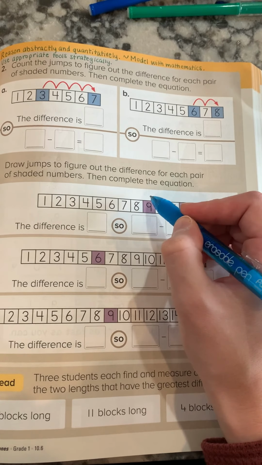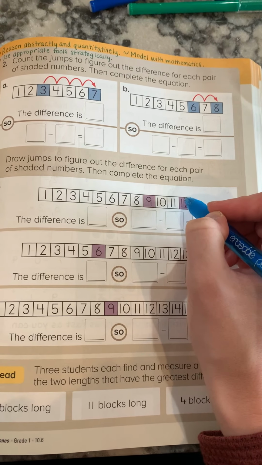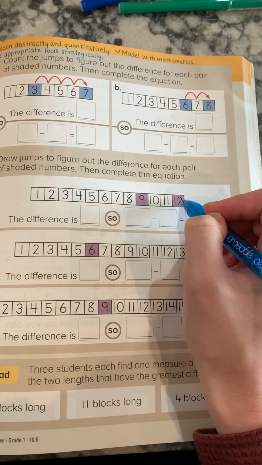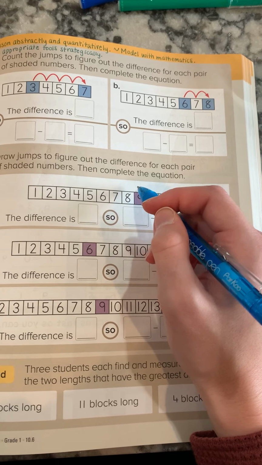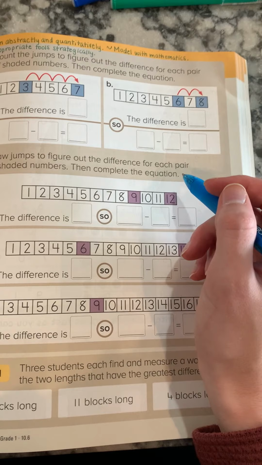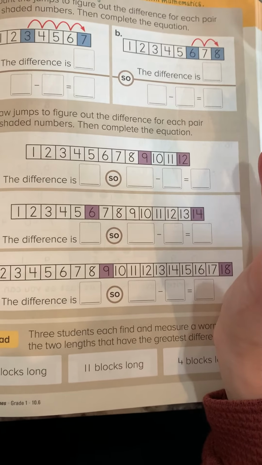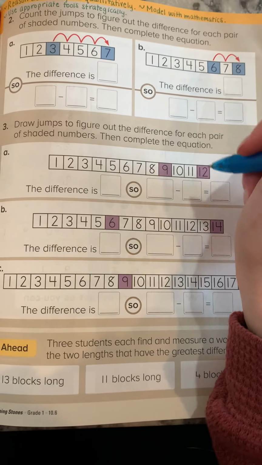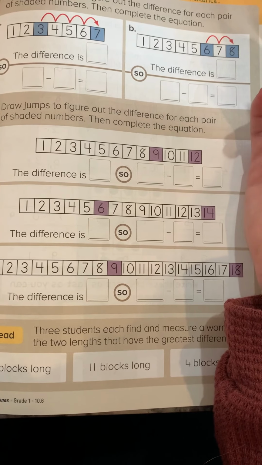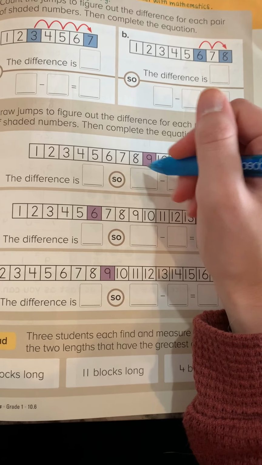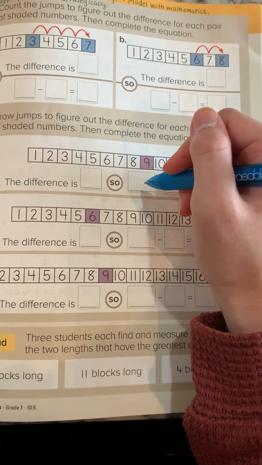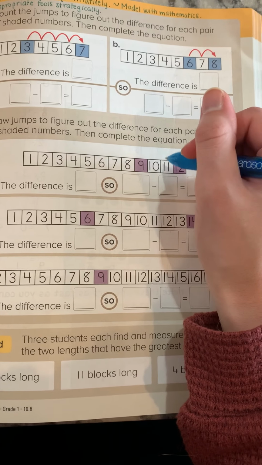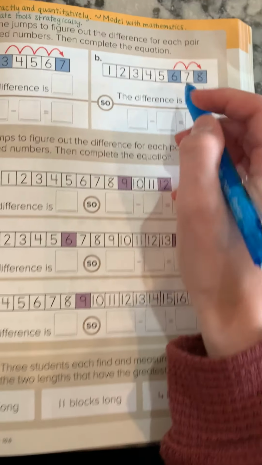But we can start where we want. We could start at the 9 and count up to the 12, because that's the shaded one, or we could start at the 12 and jump back to 9. For me, I'm going to start at the big one and go backwards because of the subtraction, because that's what they're going to want us to write in the box anyway. So I like doing it that way, just so it's a visual.